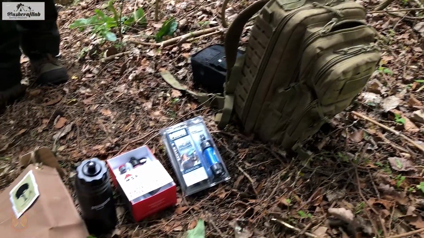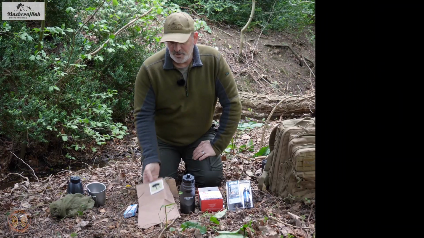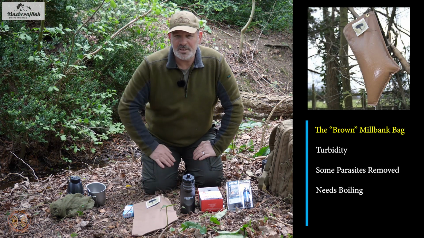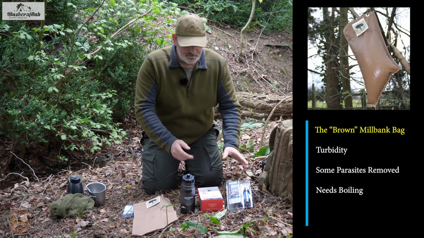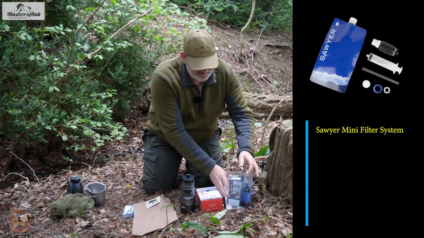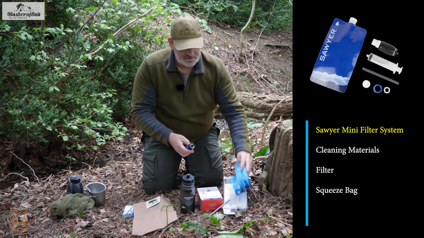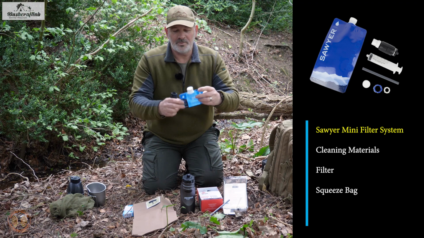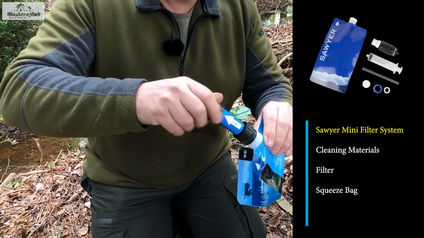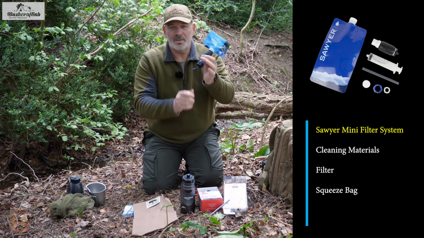Okay, so the products that we've got in front of us are both for filtration and purification. The first one, the Millbank bag, is really just for filtration. That's going to get rid of your turbidity and some of your parasites. The other ones we've got here are the mini Sawyer, and we'll open that up. Inside you've got cleaning materials, but you've also got the filter and the squeeze bag. Now obviously the water goes into the squeeze bag, and then the filter part just screws onto the top, and then you squeeze through. That's your filtration part, and the water comes out of the end here.